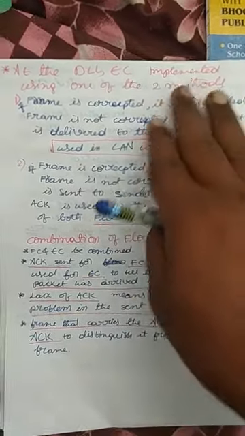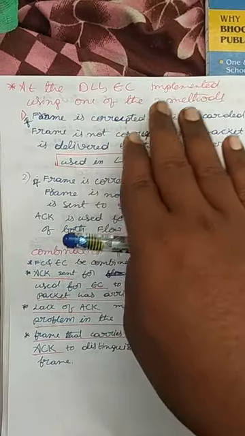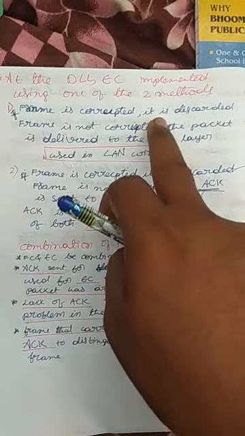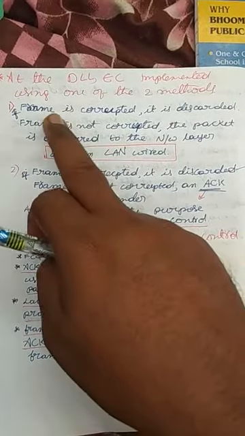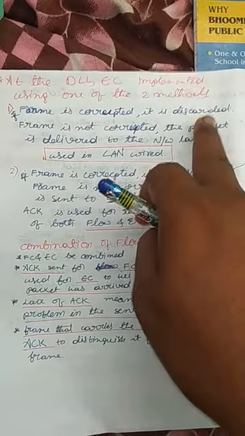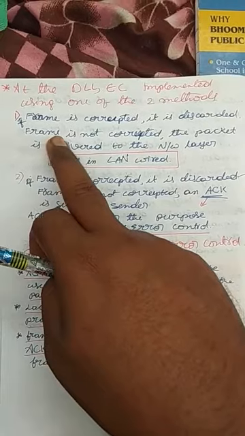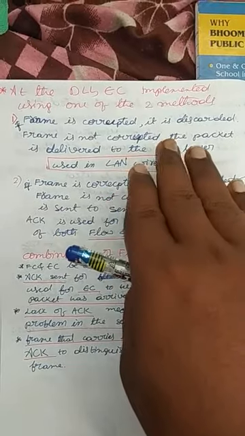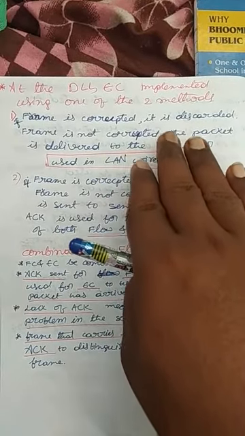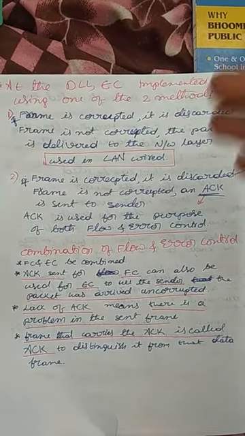I told that the error control is implemented using one of the two methods in the data link layer. First one, here we are not going to use acknowledgement; here we are going to use acknowledgement. If the frame is corrupted, it is discarded. Here also, if the frame is corrupted, it is discarded. In this method, if the frame is not corrupted, the packet is delivered to the network layer. Means if a frame is not corrupted, it will directly be sent to the next layer, nothing but the network layer.